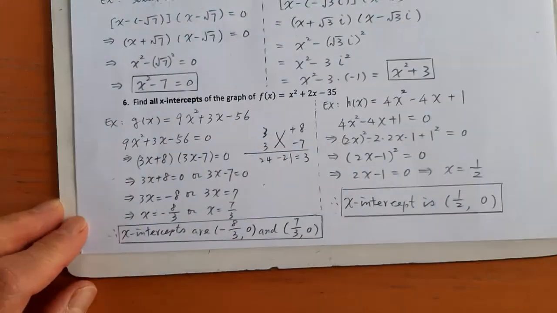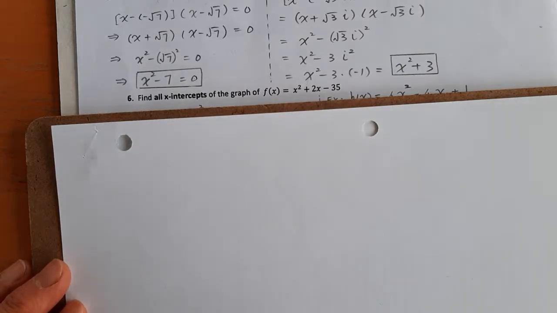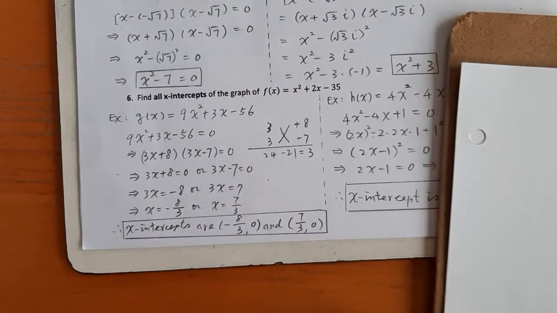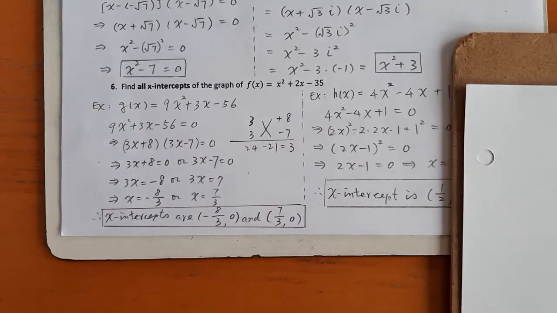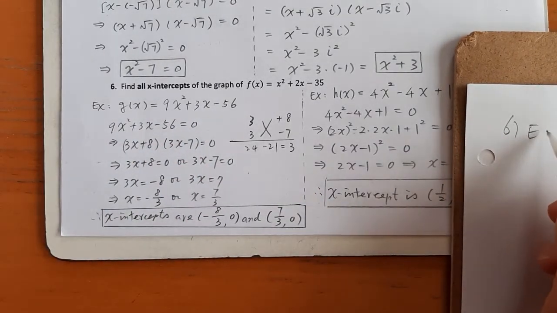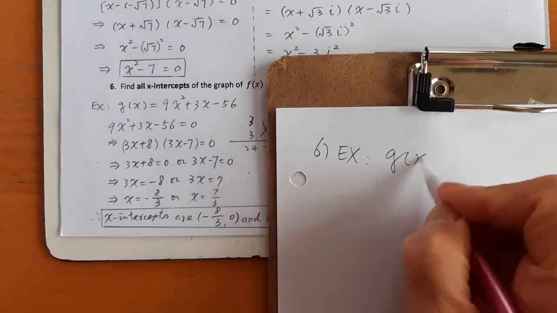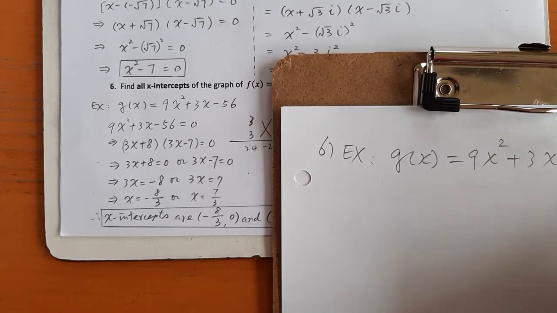Then next one is question 6. Find the x-intercept of this graph. The x-intercept is where the graph intersects the x-axis. Given a function, here is the example for question 6: g of x equals 9x squared plus 3x minus 36.